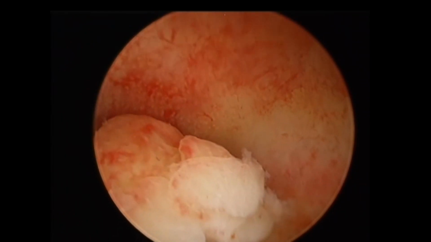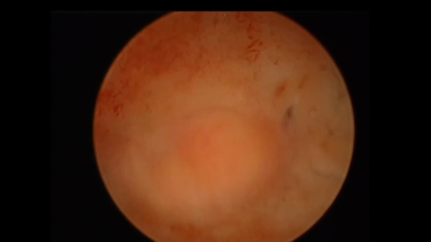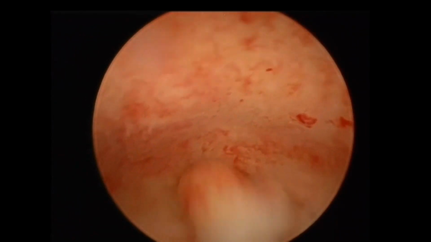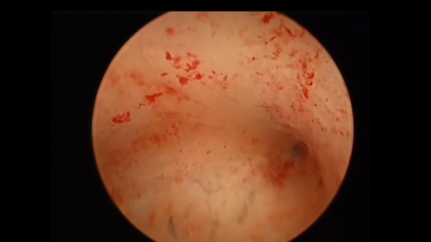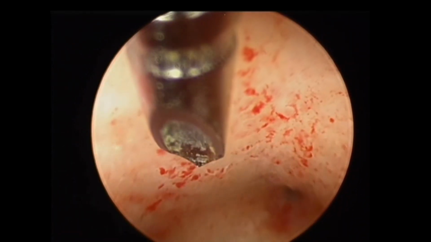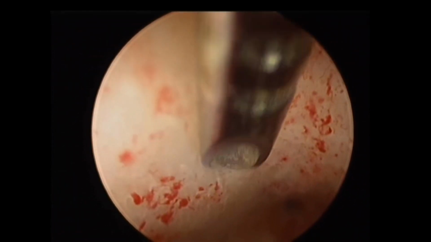Once the polyp is free, it starts to dance and rotate inside the cavity. How do you do this? It's by using the fluid jet to hit the fundus, and then the turbulence will make the polyp dancing like this.